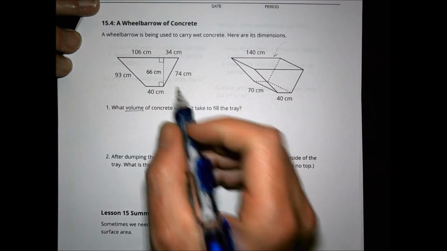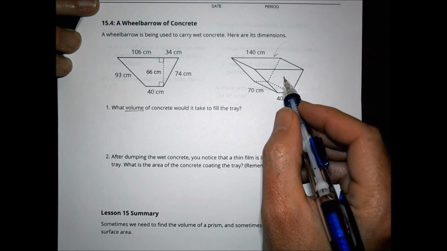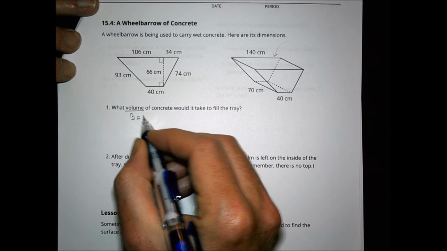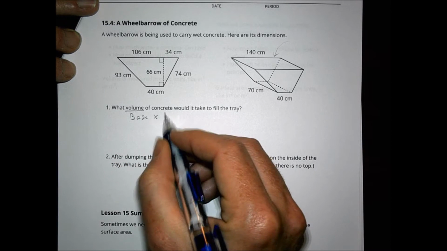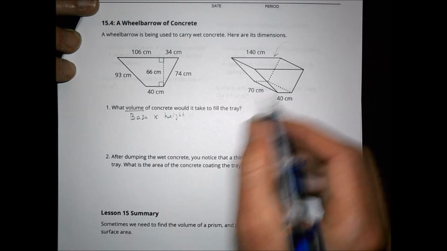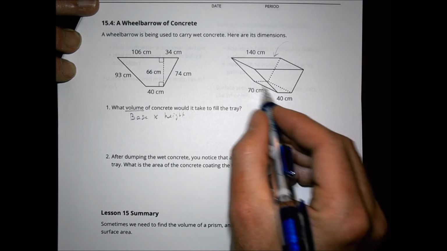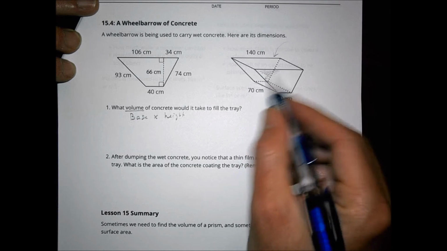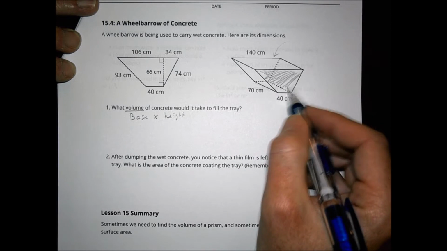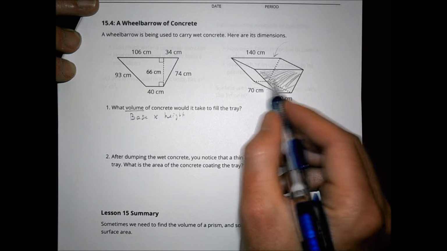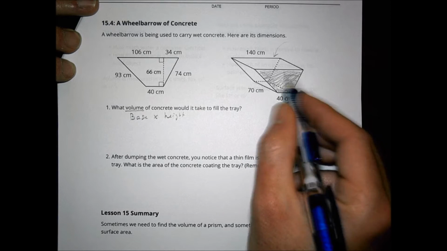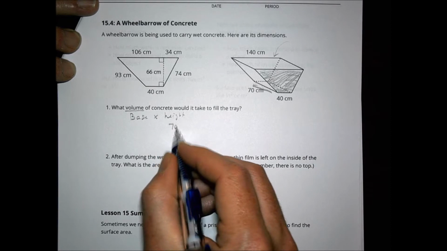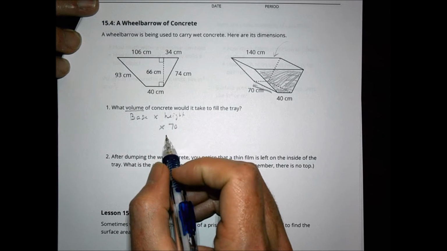So volume is going to be our surface area, or sorry, our area of the base times the height. We can tell the height right here is going to be that 70 because it's just going to be this face right there that we can see. Right? That's our base, and it's going to be that long. So we know the height is 70. Now we need to find the area of the base.